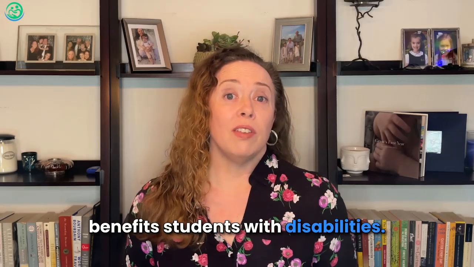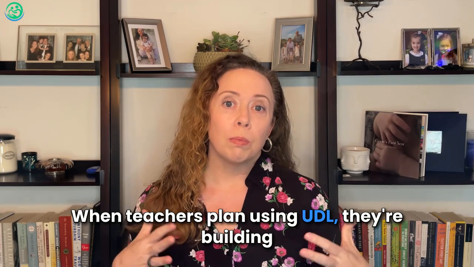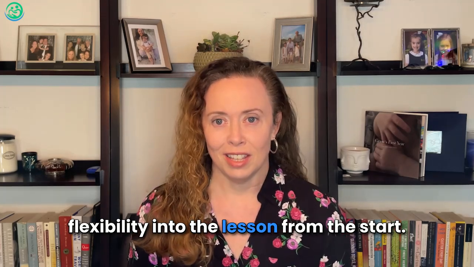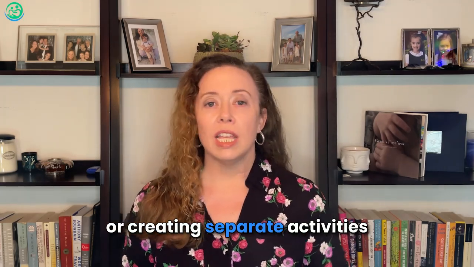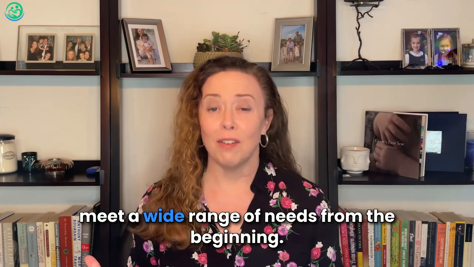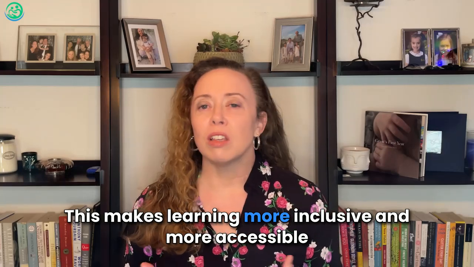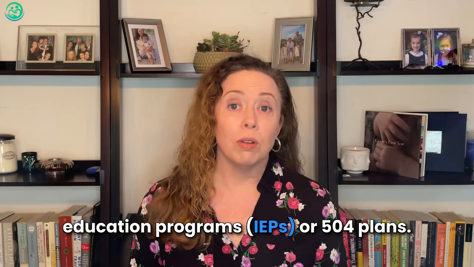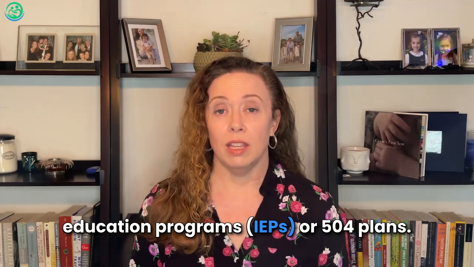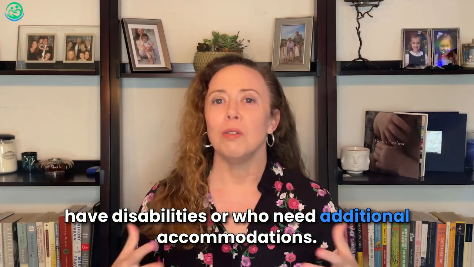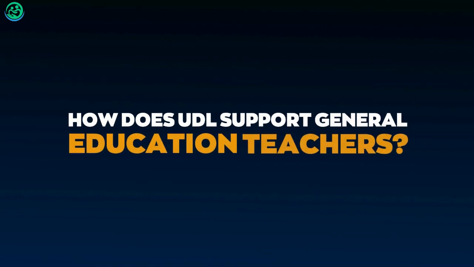But here's where it really benefits students with disabilities. When teachers plan using UDL, they're building flexibility into the lesson from the start. Instead of adding accommodations later or creating separate activities, general education teachers are able to plan lessons that meet a wide range of needs from the beginning. This makes learning more inclusive and more accessible for everyone, not just for students with individualized education programs, IEPs, or 504 plans, but it does really help students who have disabilities or who need additional accommodations. So now, how does UDL support general education teachers? Because it does.